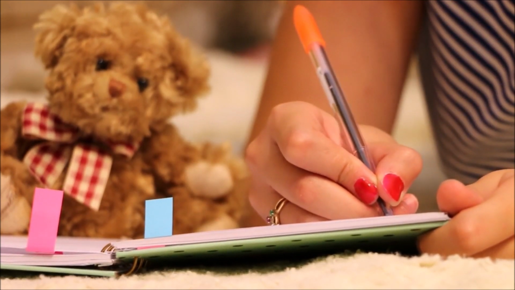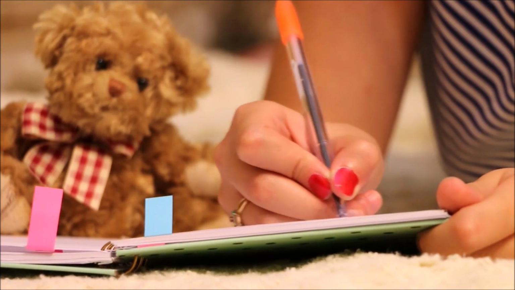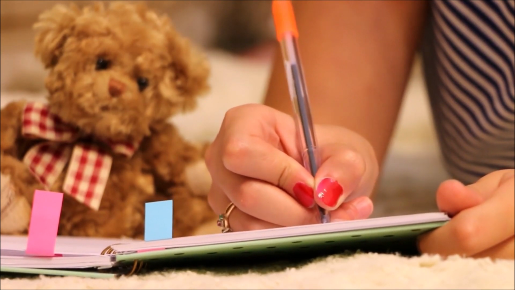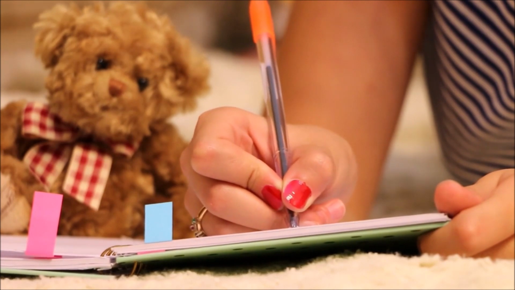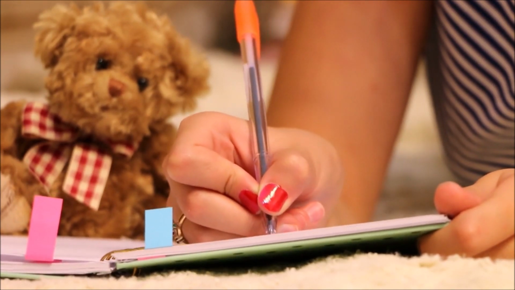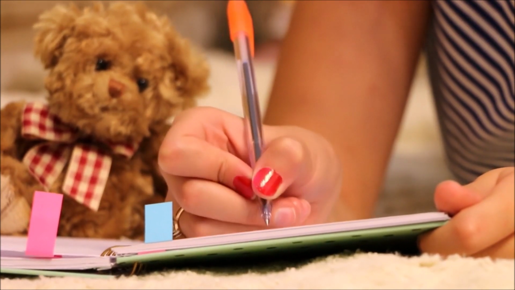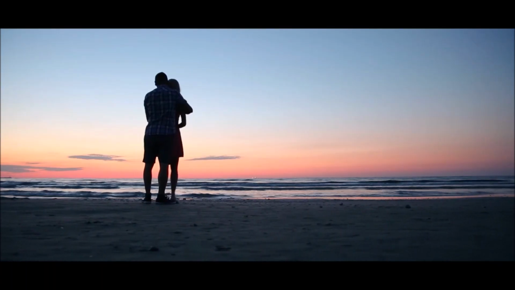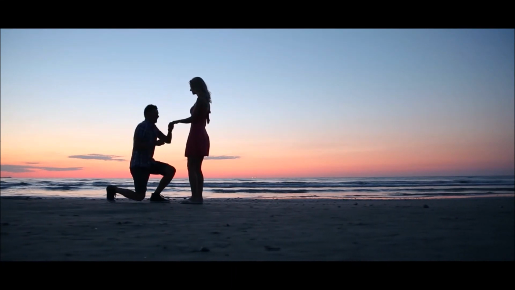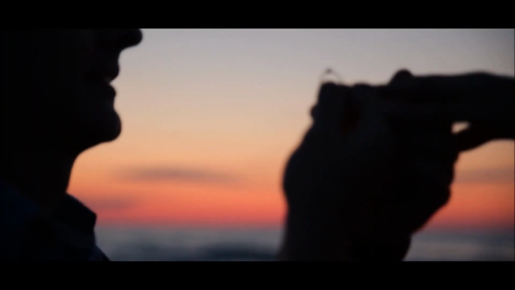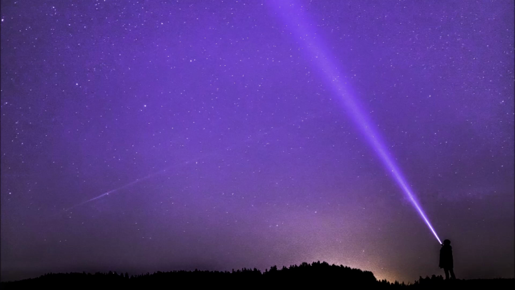And the key here is to make that sentence in the present tense and as if it has already happened. So you can say, I am manifesting my dream job, or I am manifesting a promotion at my current job. I am manifesting a loving, healthy relationship. So whatever your goal is and the outcome for that is, the sentence should be as if you have already manifested it and it is happening in the present tense.